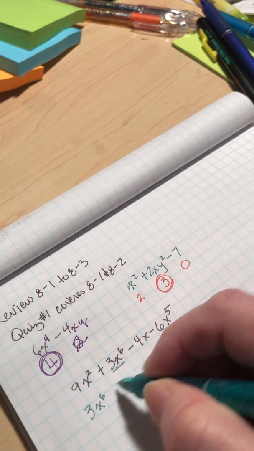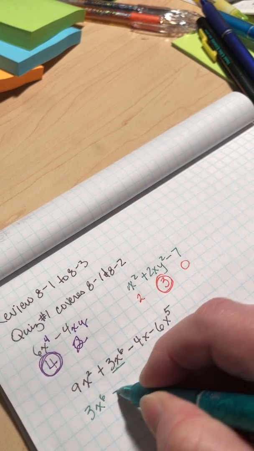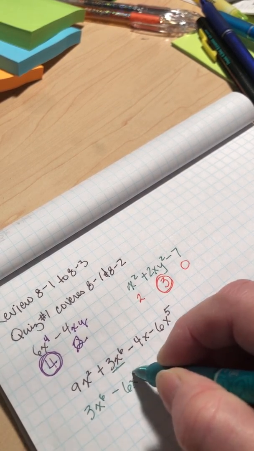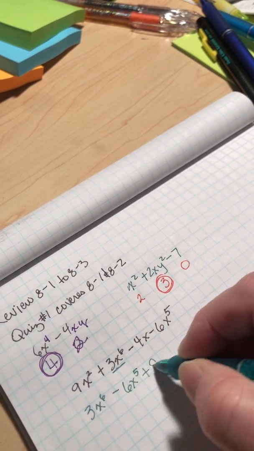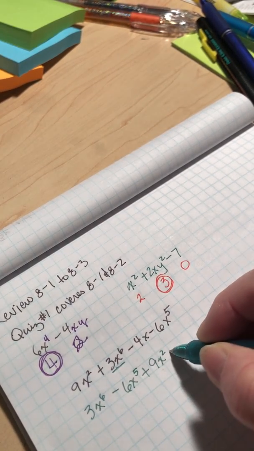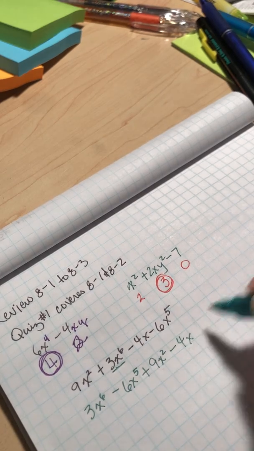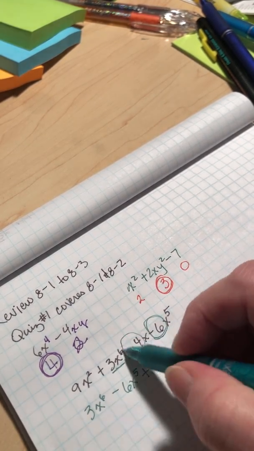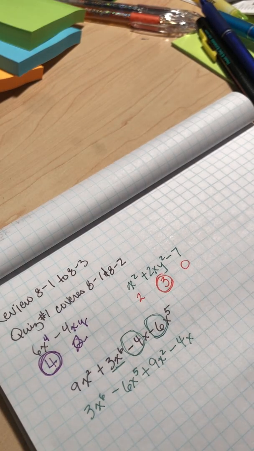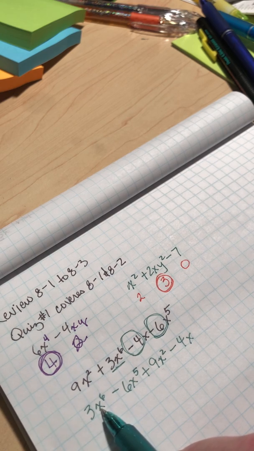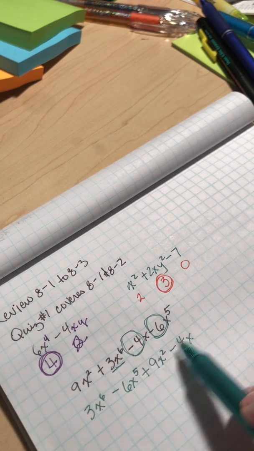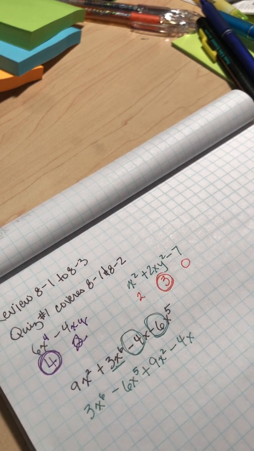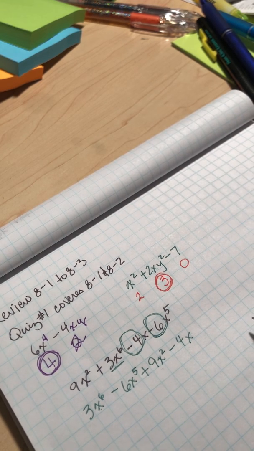So 3x to the 6th minus 6x to the 5th plus 9x squared minus 4x. Remember that minus is stuck to that 6. That minus is stuck to that 4. This is standard form because my exponents go in order 6, 5, 2, 1. Okay? And I just use the commutative property. So that should all make sense.